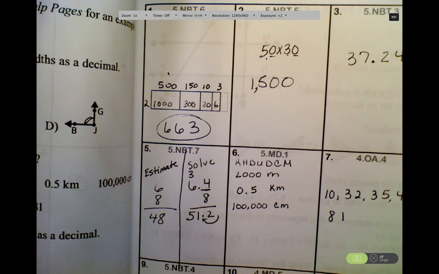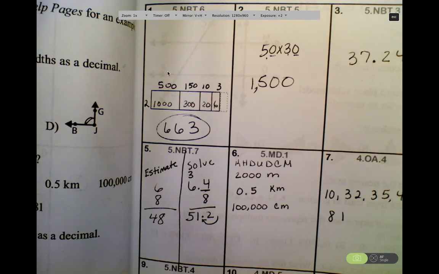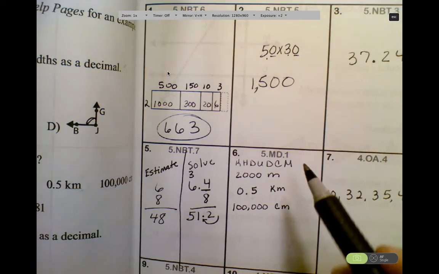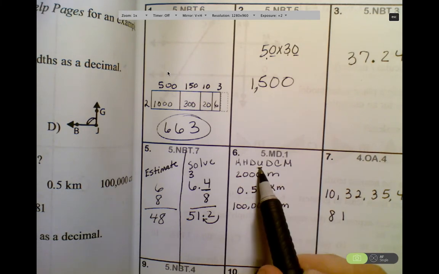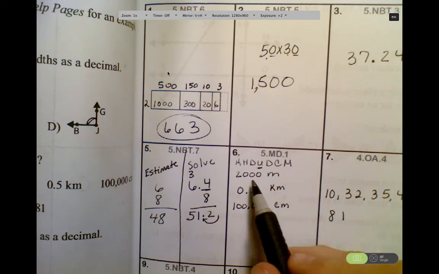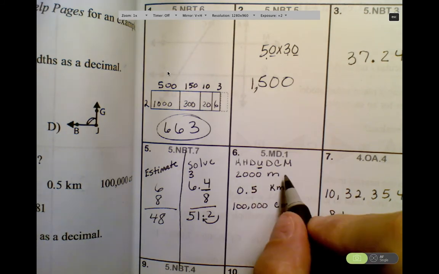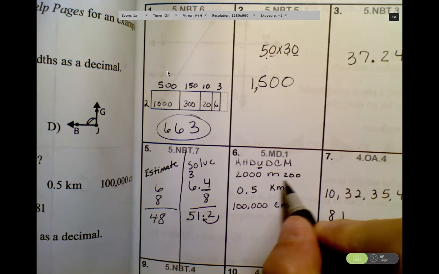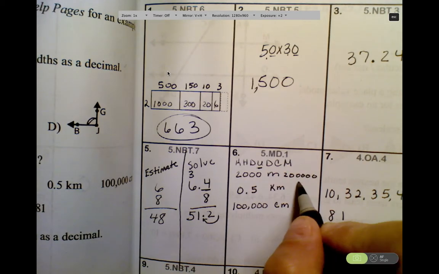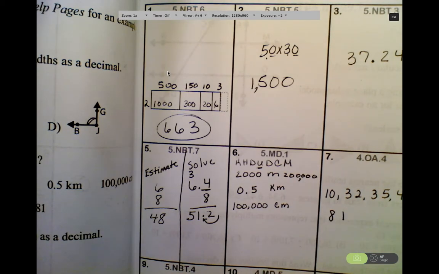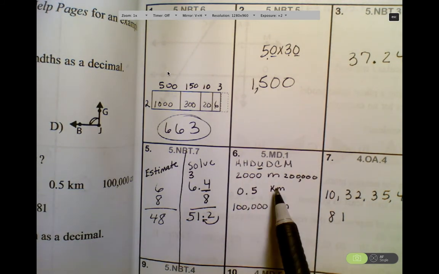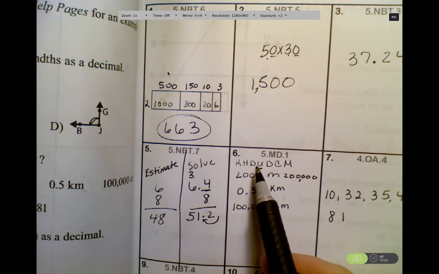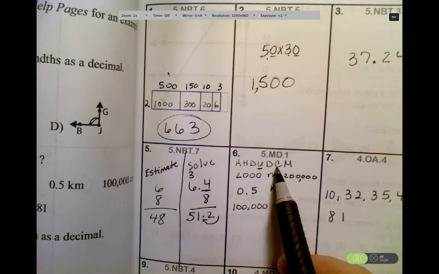Okay, we have to change all of these to the same unit, so let's change them all to centimeters. I'm going from meters, my units, right here, to centimeters, 1, 2. So I'm going to go over 2 more. 1, 2, 3, and then go over 2 more. So that'd be 200,000. I'm at kilometers, and I need to go to centimeters, so that's 1, 2, 3, 4, 5.